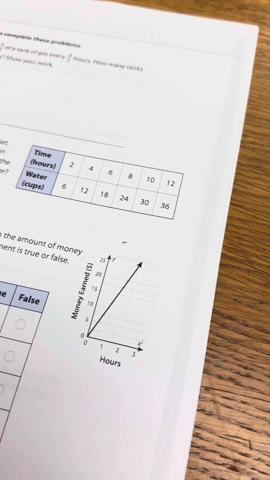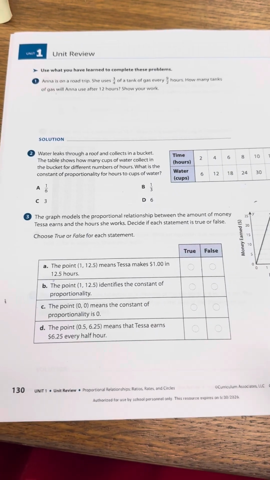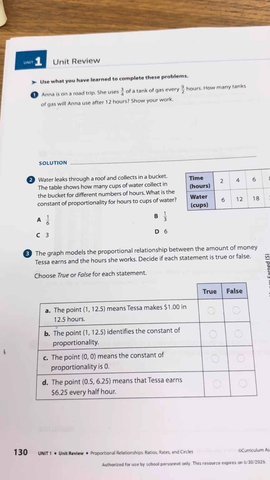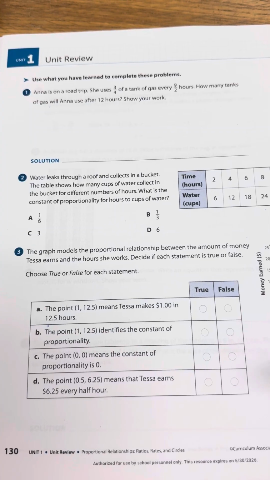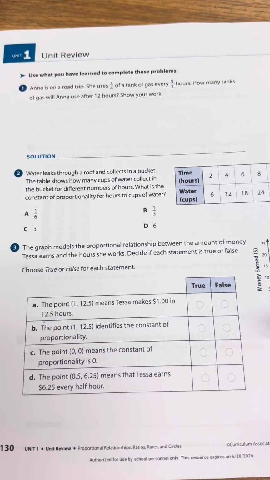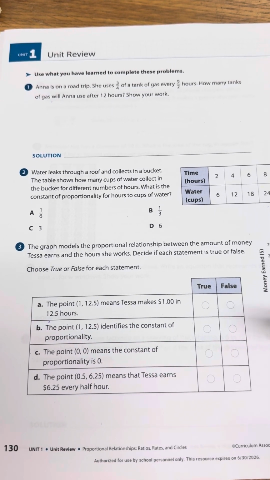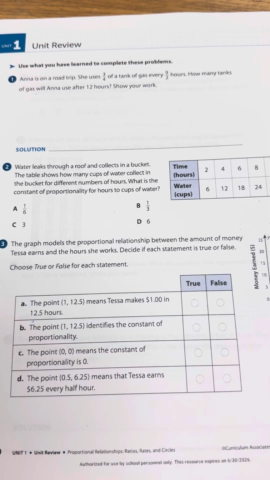All right, let's move on. All right, unit review. Anna is on a road trip. She uses 3/4 of a tank of gas every 9.5 hours. How many tanks of gas will Anna use after 12 hours?